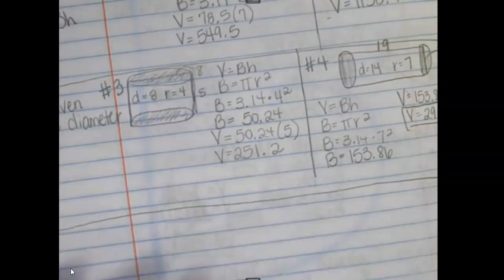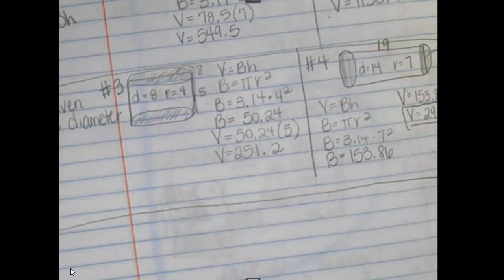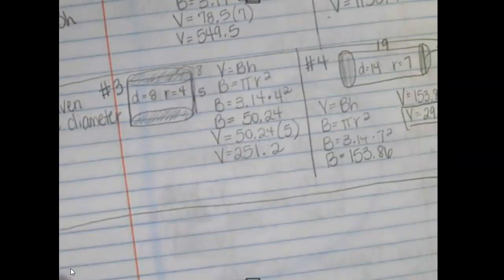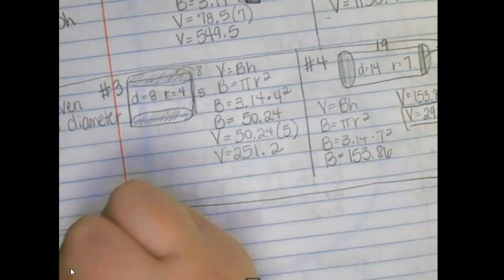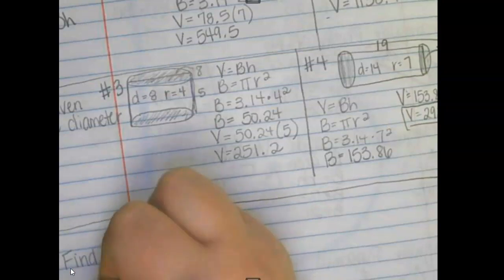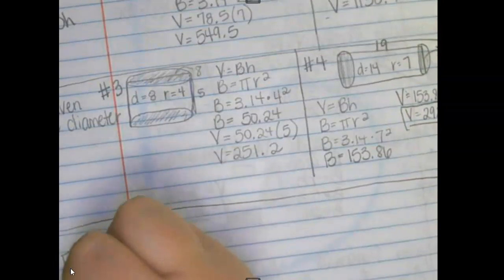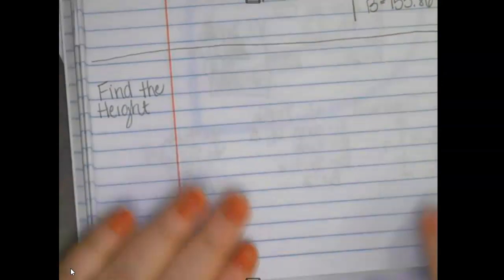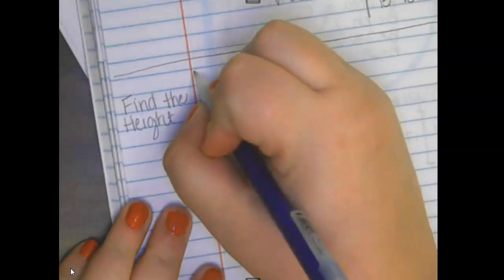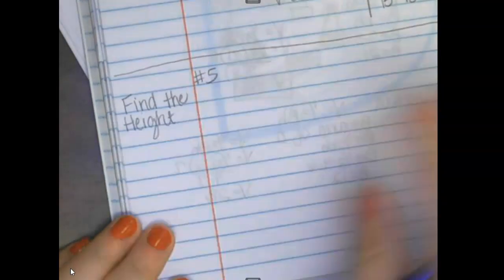So now we're going to look at what we're going to do when we're asked to find the height. So we're just going to put find the height, and scroll this down a little bit. This time we're going to be given some information, but we need to figure out the height. So this is going to be example number 5. We only have 2 more on this page if you're wondering about space. You notice I was writing pretty small at the top.